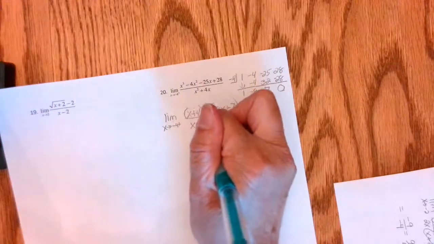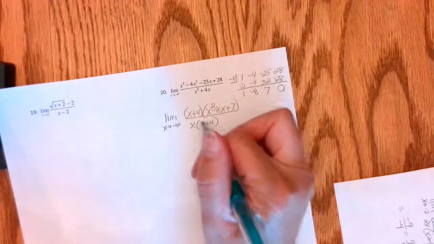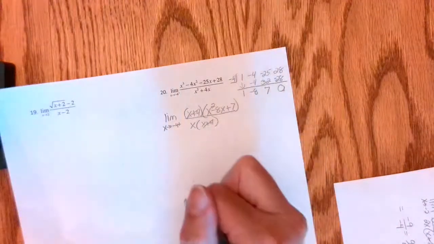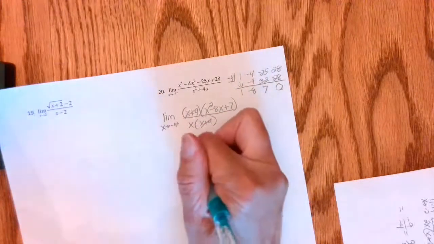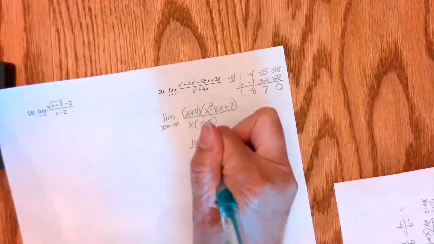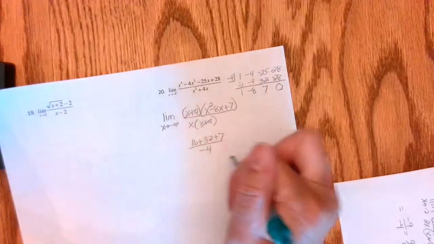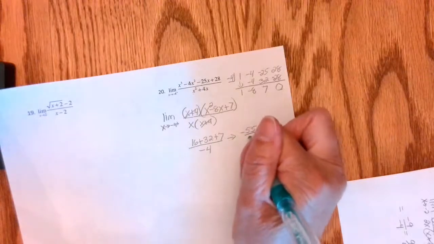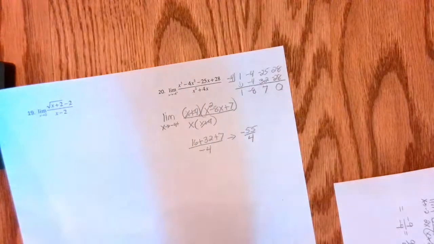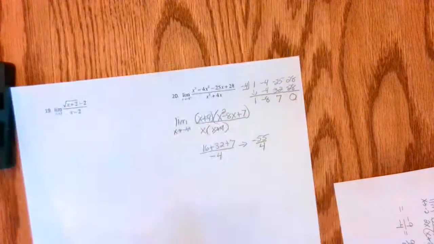I still have x plus 4. Common factor of x plus 4 is canceling. And then I can plug in my -4. So I have 16 plus 32 plus 7 being divided by that -4. So we end up with -55/4 for the height of the hole in that function. And that's our limit value.